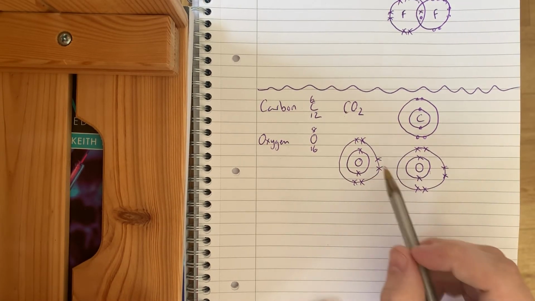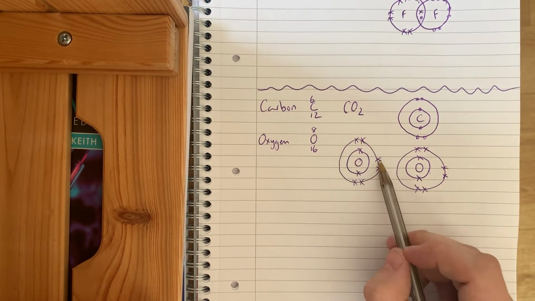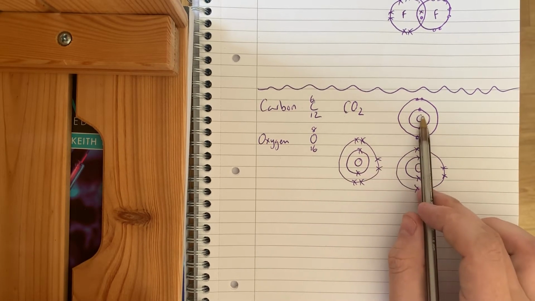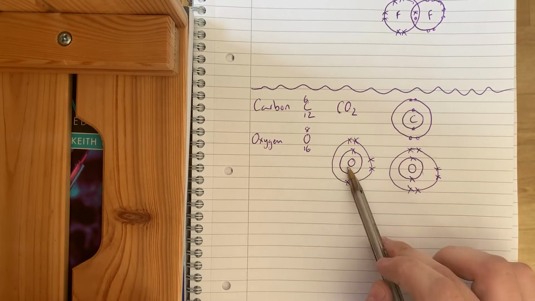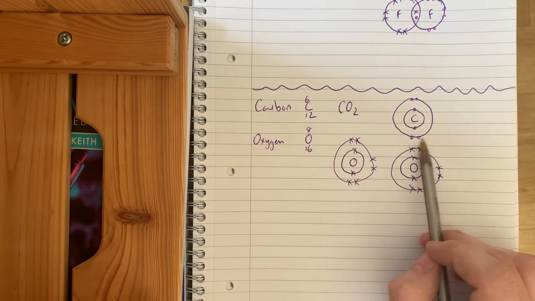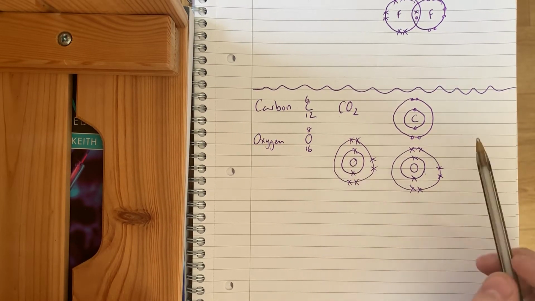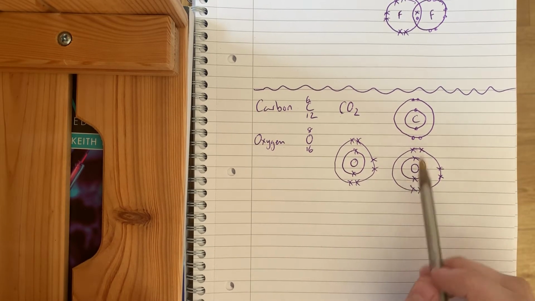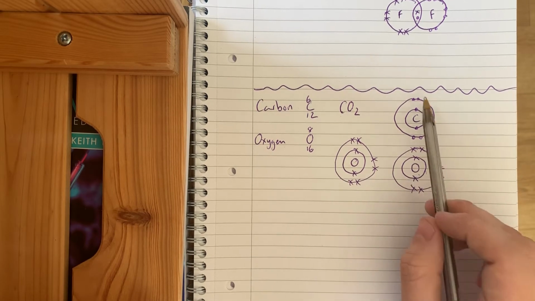So we're happy here. Now this oxygen has got 1, 2, 3, 4, 5, 6 electrons in its outer shell, and it wants 8. So how many electrons from this carbon is this going to want? It's going to want 2 of them. So 2 of these are going to be shared with this in the end. The same with this oxygen. It's got 1, 2, 3, 4, 5, 6 in its outer shell. It's going to want 2 of these electrons to be shared with it as well. So it's going to be like that.